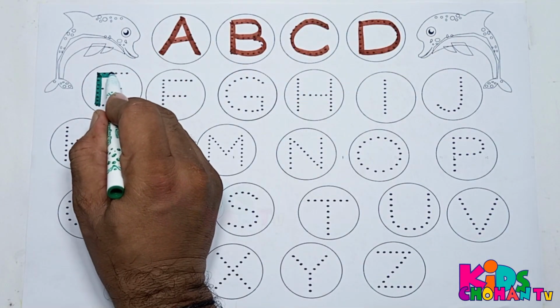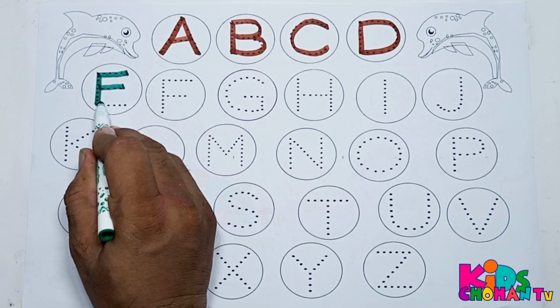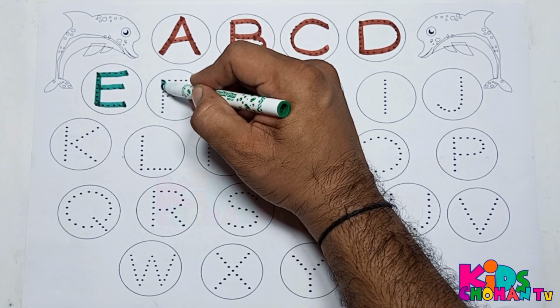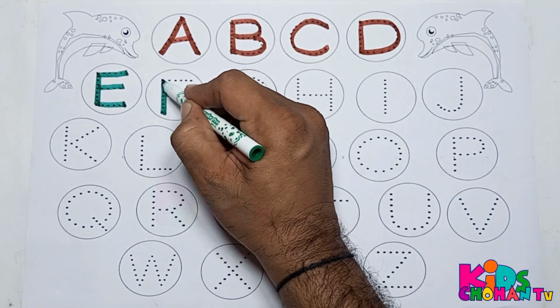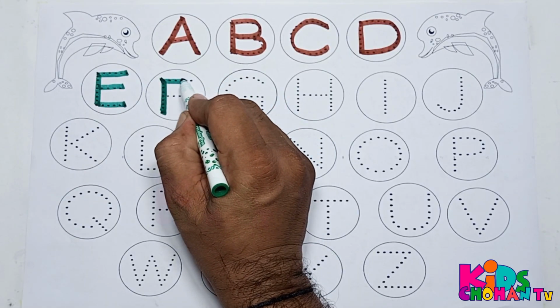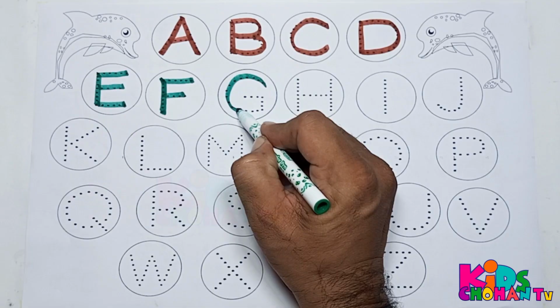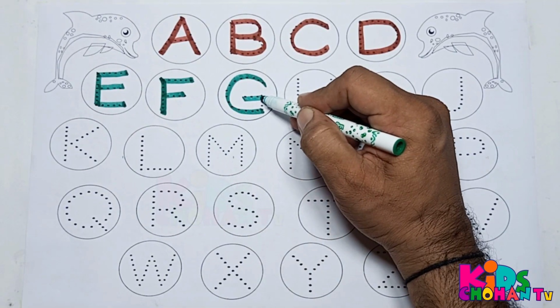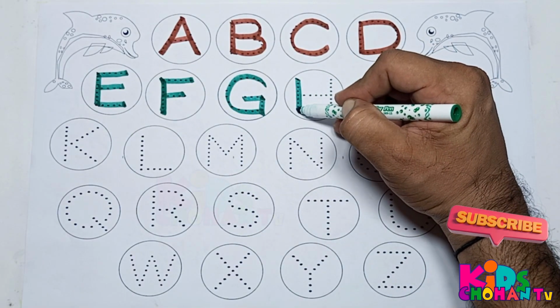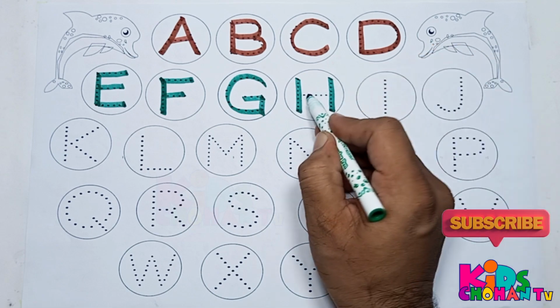We are tracing letter E. E for eagle. This is letter F. F for fish. This is letter G. G for God. H. H for horse.